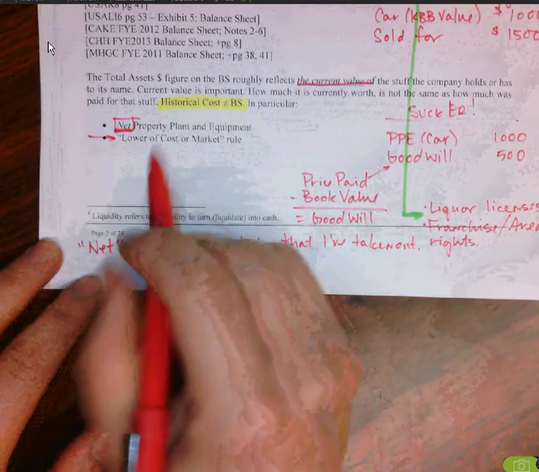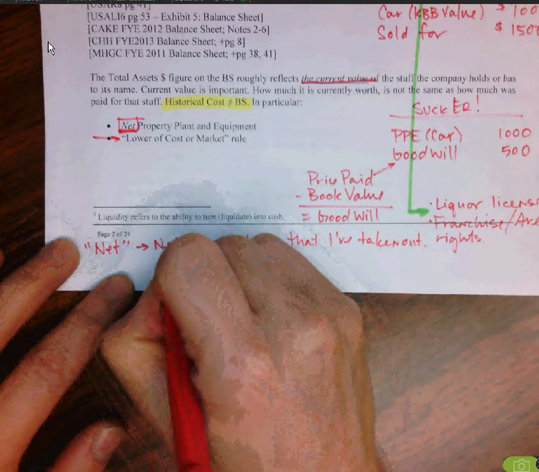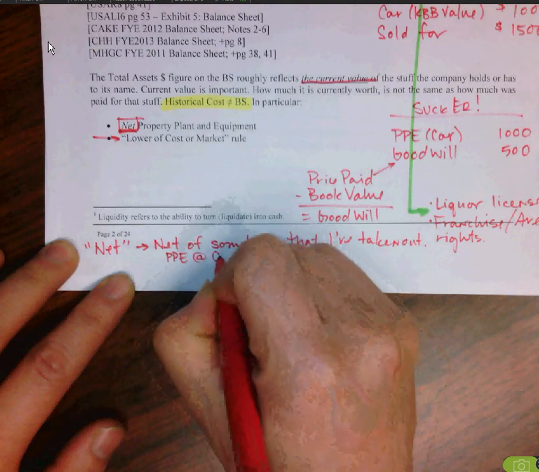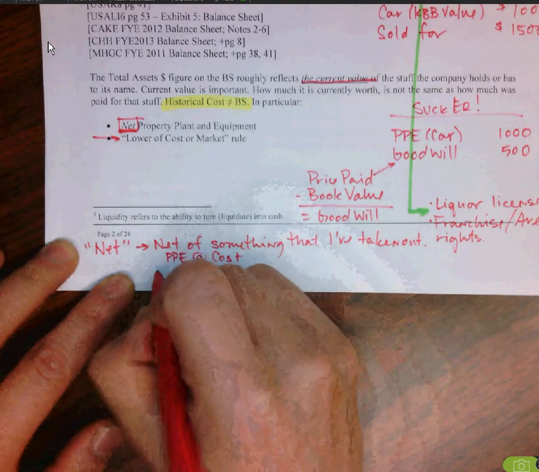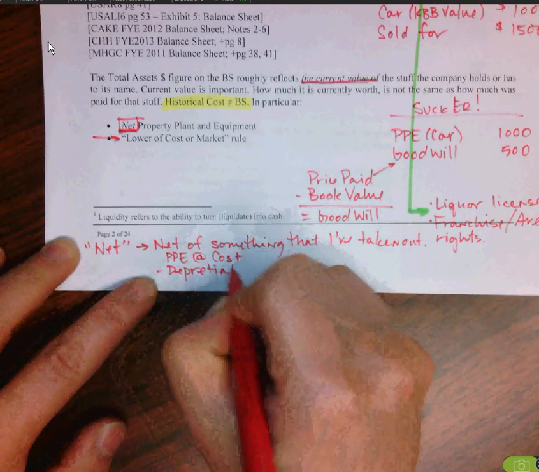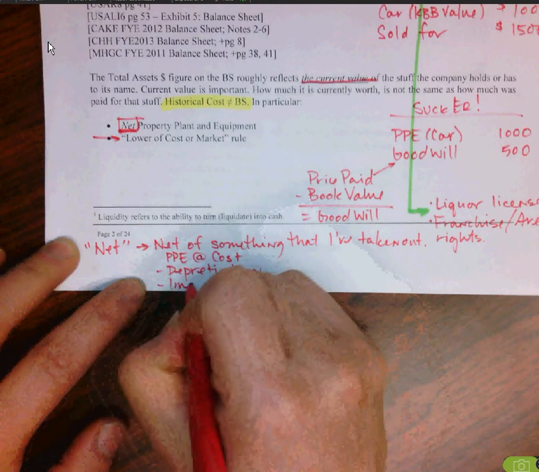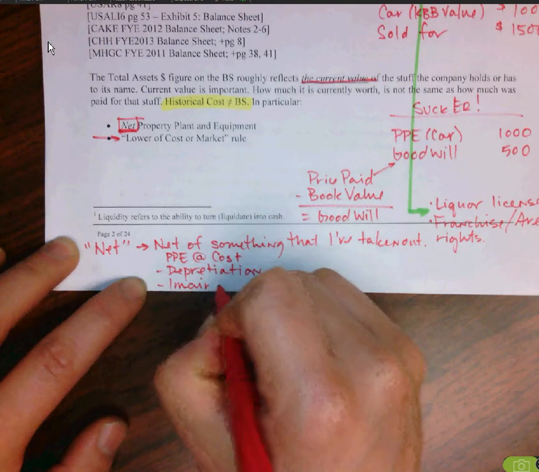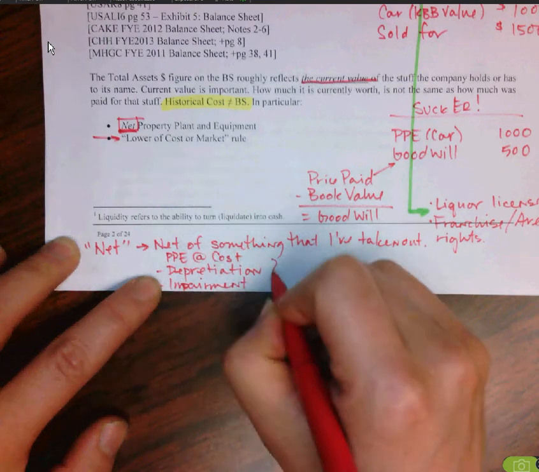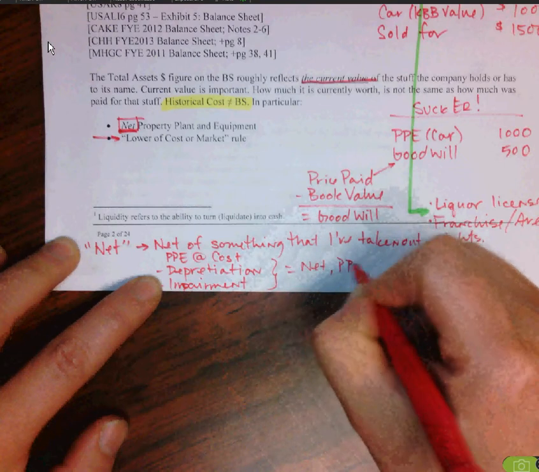Okay, so in the case of property, plants, and equipment, you'll have property, plants, and equipment at cost, so how much they did pay for it, minus depreciation, minus impairment, right? And that will equal net property, plants, and equipment.